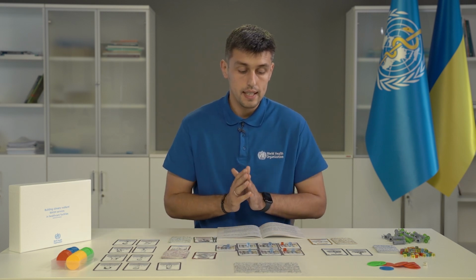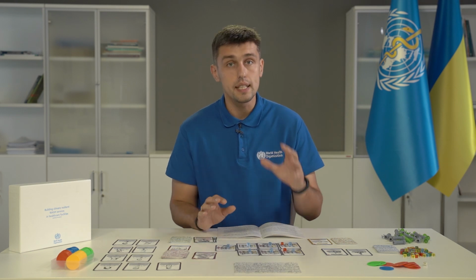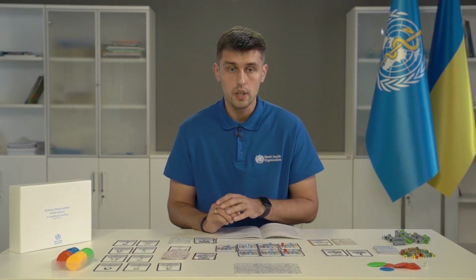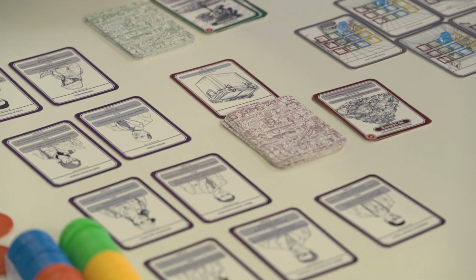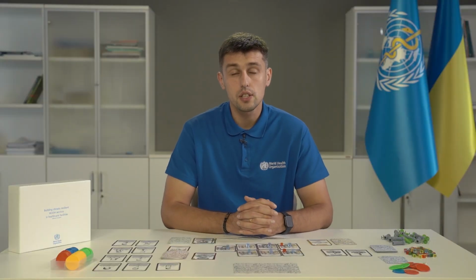Once participants decide that this will be enough for this round to improve, you start the second stage, which is called the control phase. The next phase of the simulation is a controlling phase, where you need to control the quality of water.